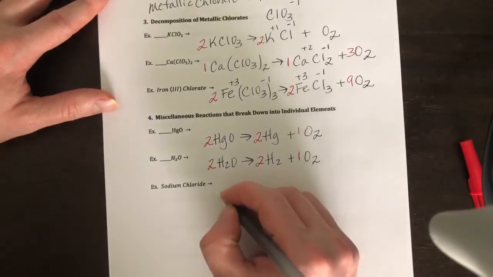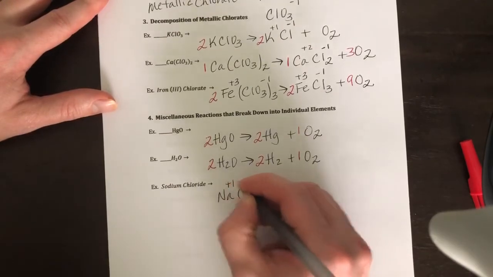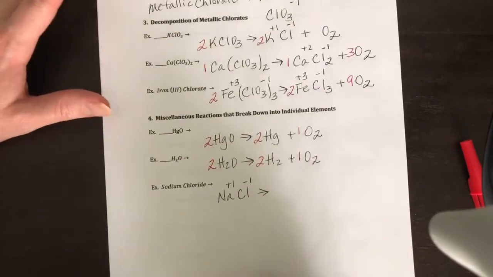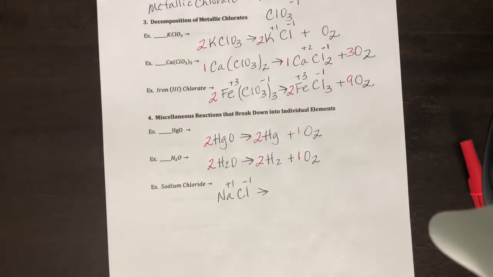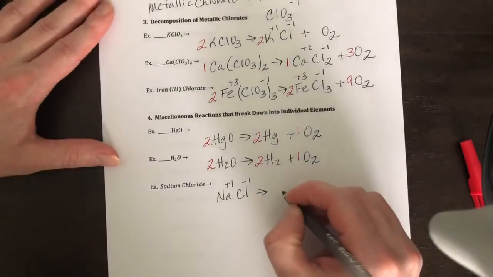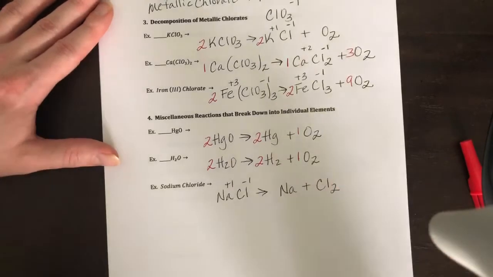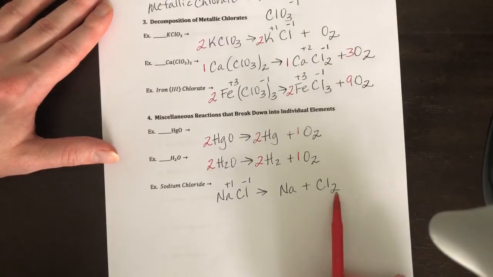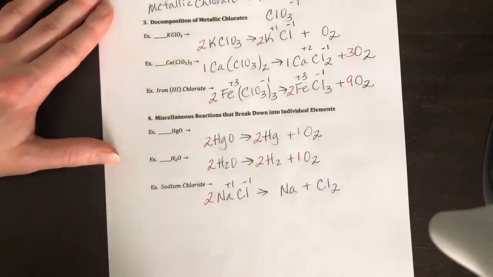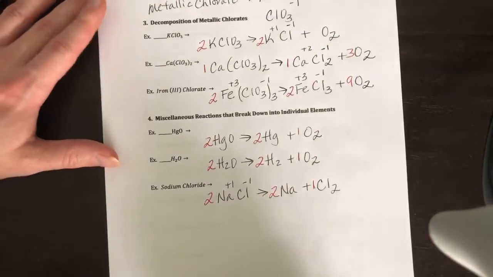And then sodium chloride. Sodium is Na, chloride is Cl with a -1 charge. So an ionic compound, when it forms, is going to break down into its individual elements. So individual elements are Na and Cl2. Okay, so we go to balance this. You got 2 Cl's on this side. I need to put 2 Cl's on this side. 2 Na's, 2 Na's, and it should be balanced.